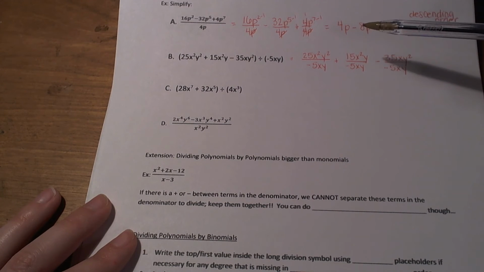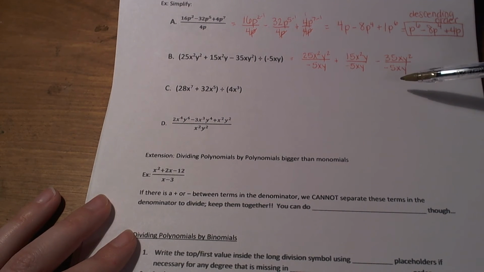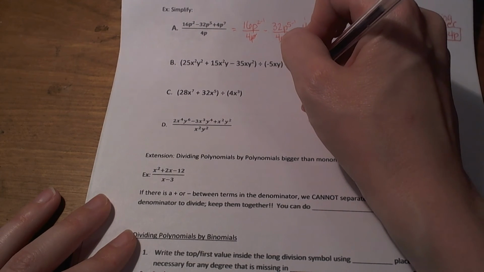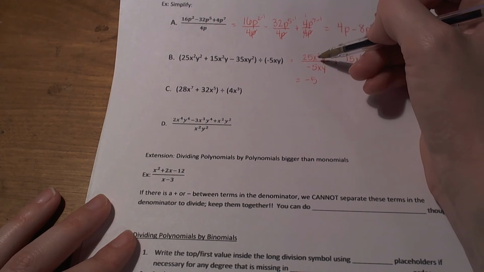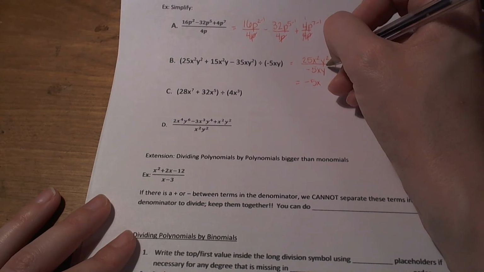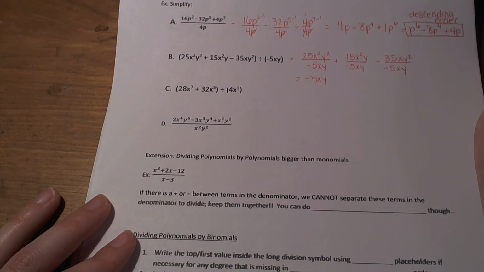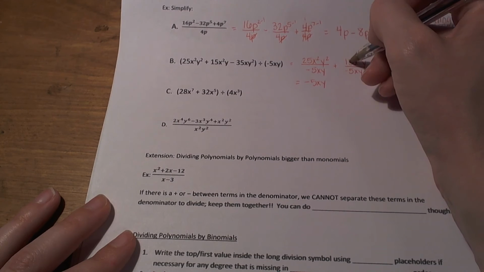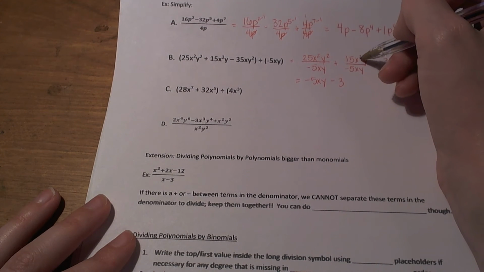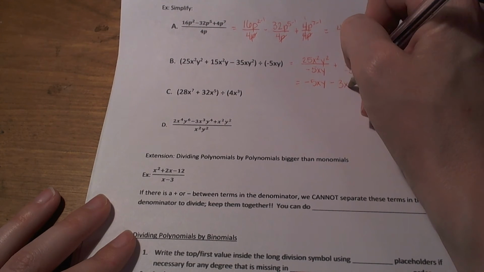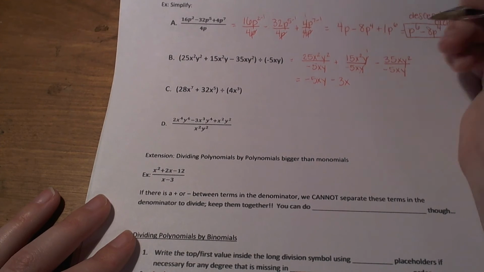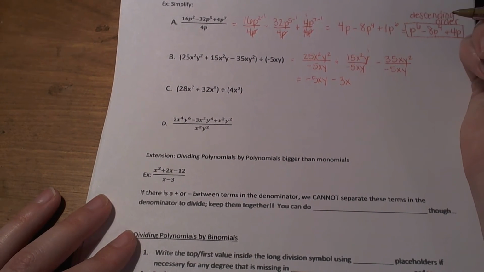And now if you can do the rest of this division in your head, that's okay with me. 25 divided by negative 5 is negative 5. And I'll be subtracting 2 minus 1 to get x to the 1, and 2 minus 1 to get y to the 1. Then 15 divided by negative 5 is minus 3. X to the 2 minus 1 is just x. And the y's, y divided by y, they match. They reduce exactly to 1. So there's no y's left in that middle term.